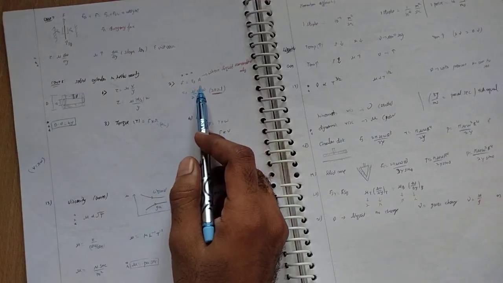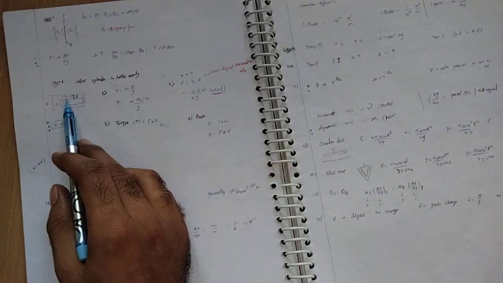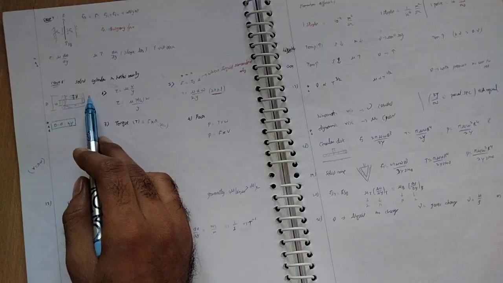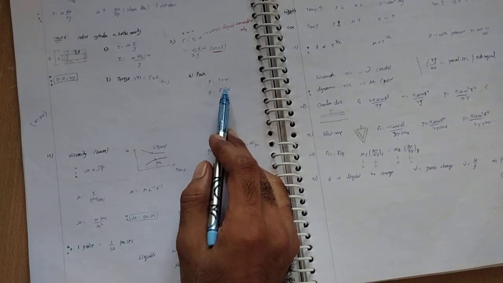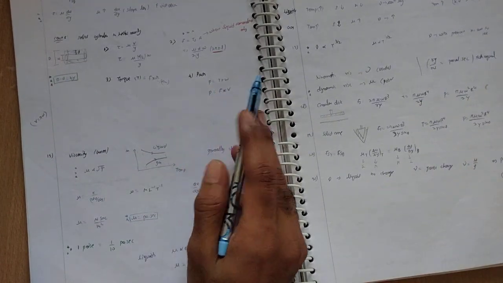Force equal to shear stress into area. You can see area is the entire cylinder area, 2 pi r into L. Power is torque into omega, and power is force into velocity. That's our ratio.